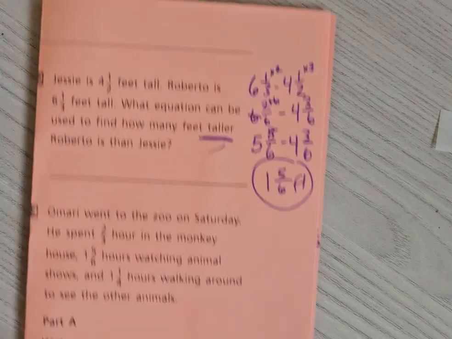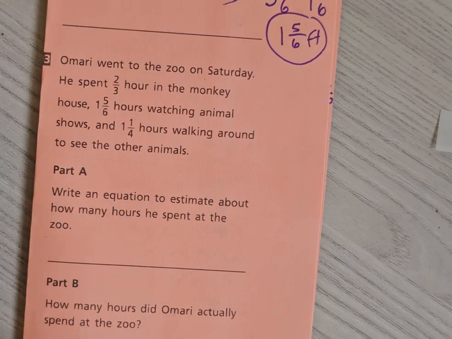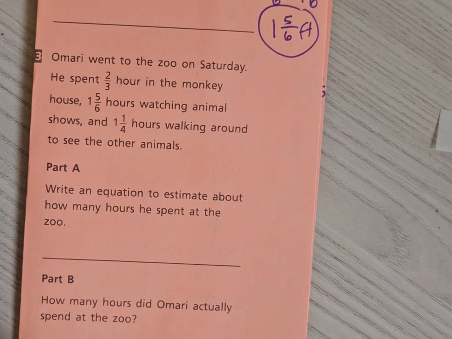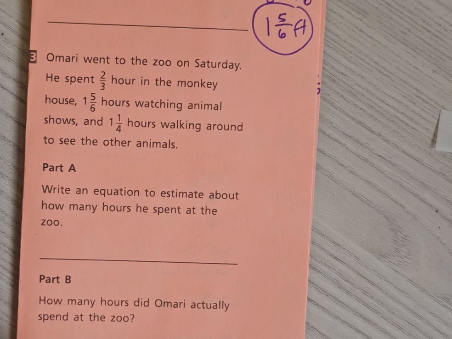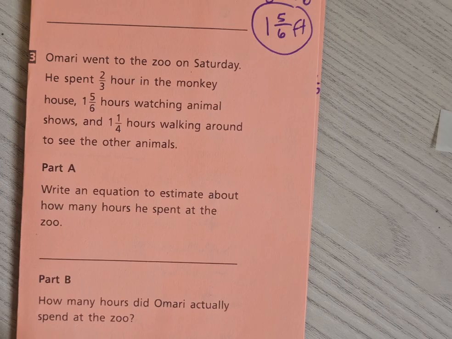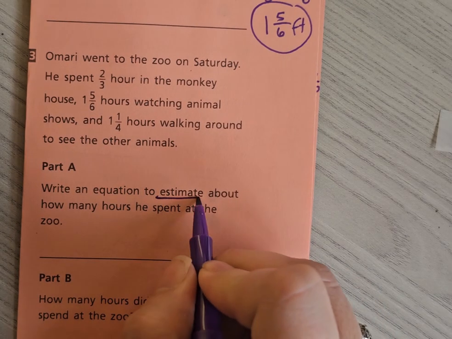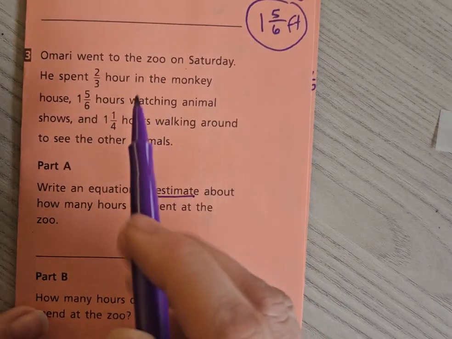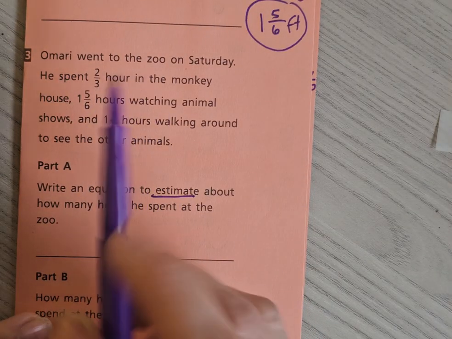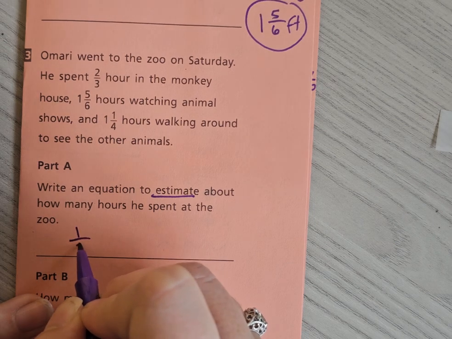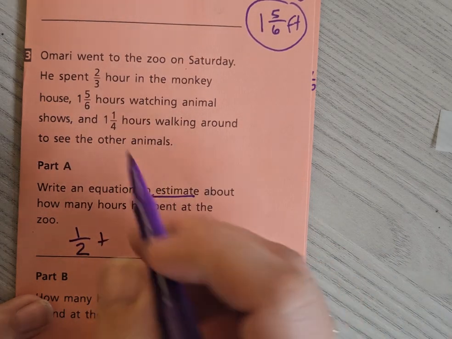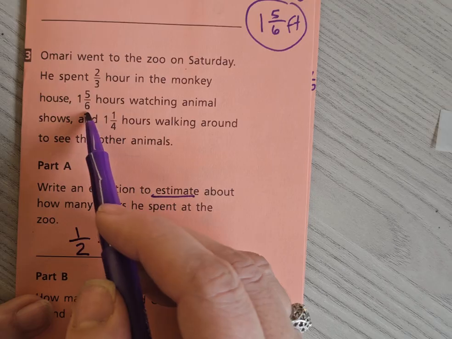All right, last one. We're almost there. Okay, Omar went to the zoo on Saturday. He spent 2/3 hour in the monkey house, 1 and 5/6 hours watching animal shows, and 1 and 1/4 hours walking around to see the animals. Write an equation to estimate about how many hours he spent. Okay, so 2/3. Okay, it's going to benchmark to 1/2. 1 and 5/6, that 5/6.